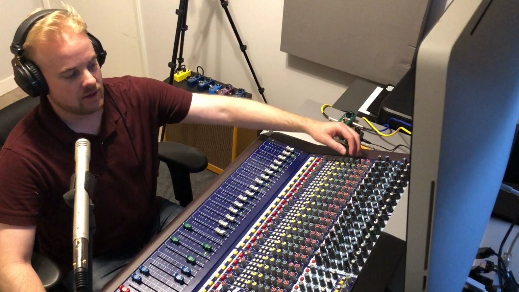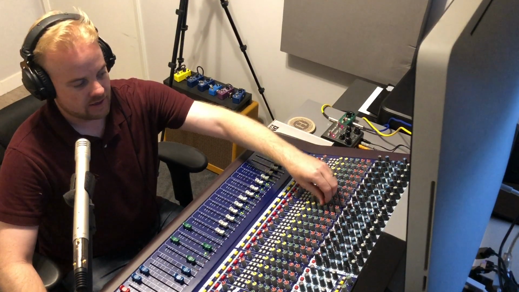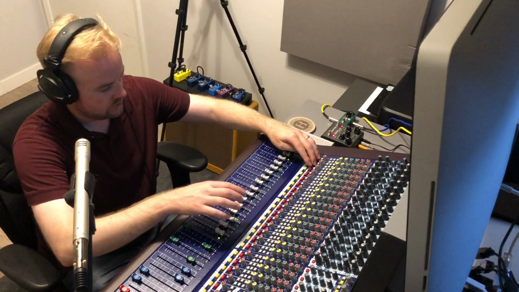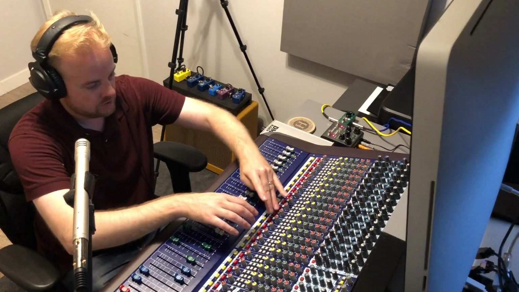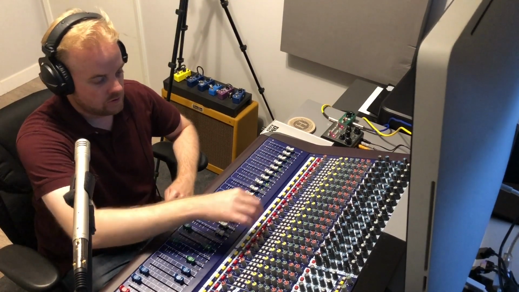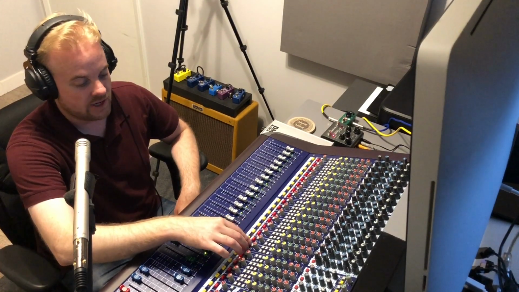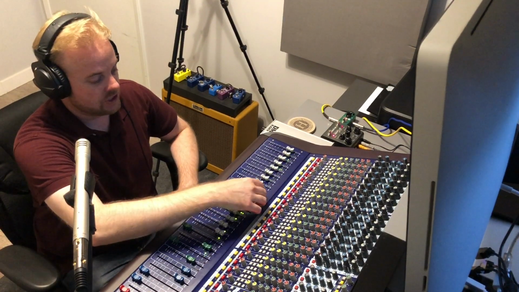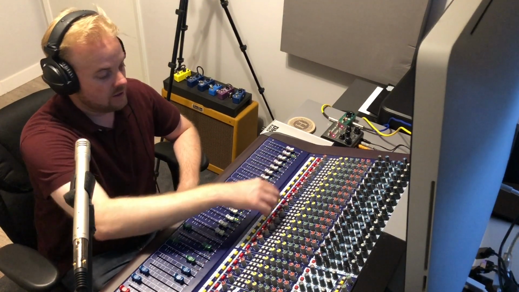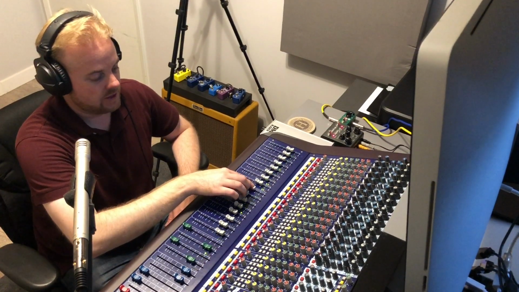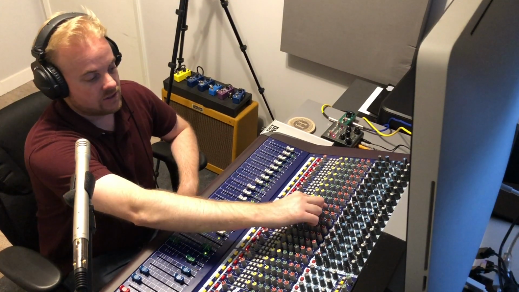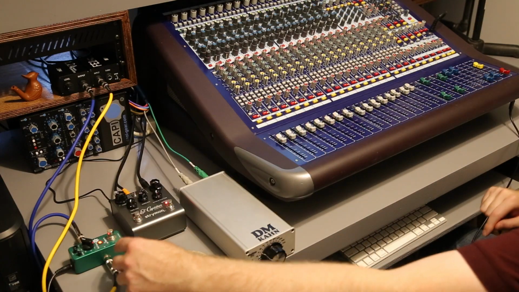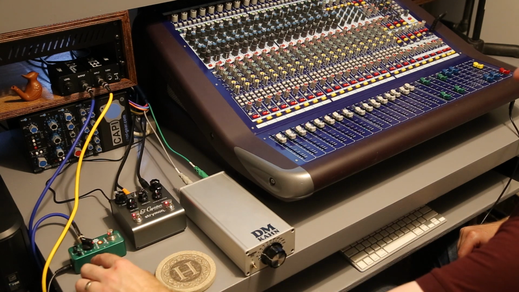So if I wanted to add some reverb to the skank, I'm just muting everything else. So I have just the piano and the skank guitar unmuted right now. It's a little loud. And then you can see auxiliary 1 here. I have it sending out of auxiliary 1, which goes to this reverb pedal right here.